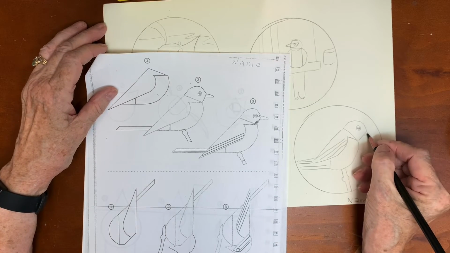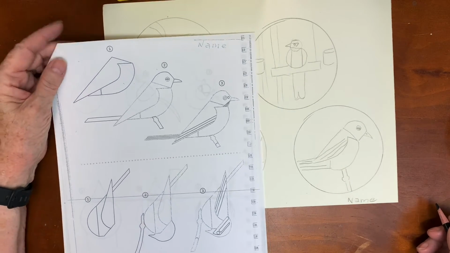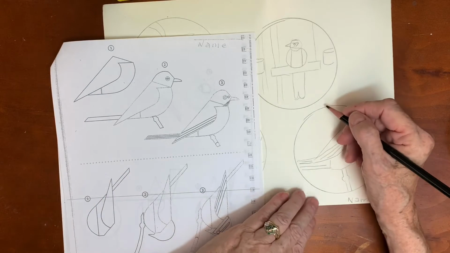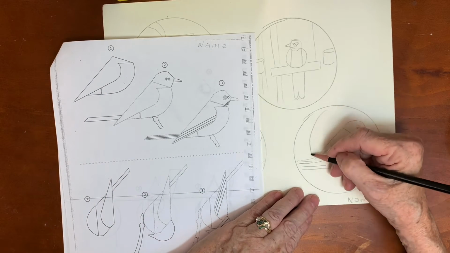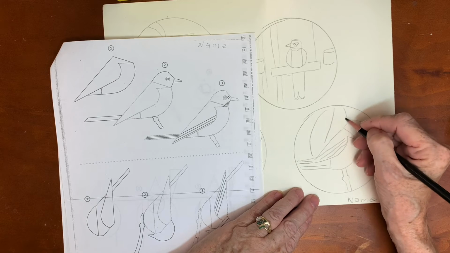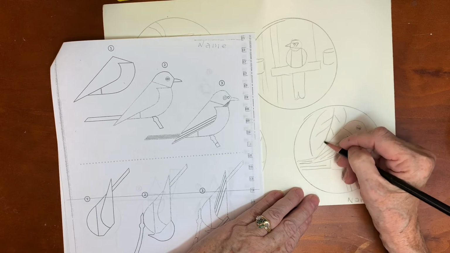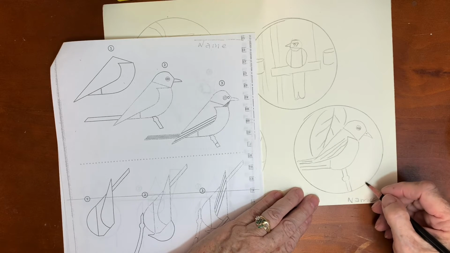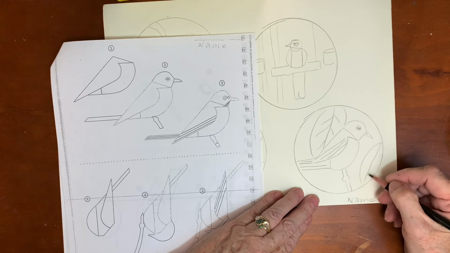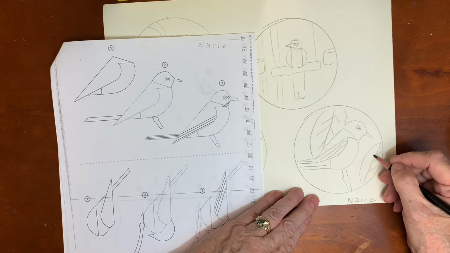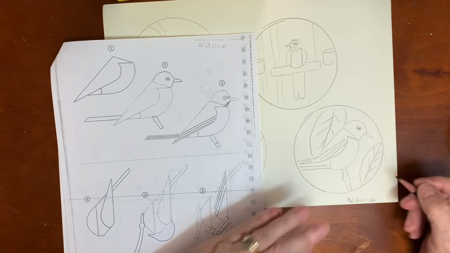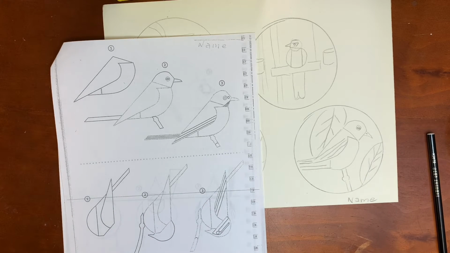I'm going to give him a little mark there for his nose. And if you want to start with big leaves here on this one, leaves are just arced lines with lines in them for the leaf veins. And you keep it very simple. And then you will go to your markers and you will mark it in.